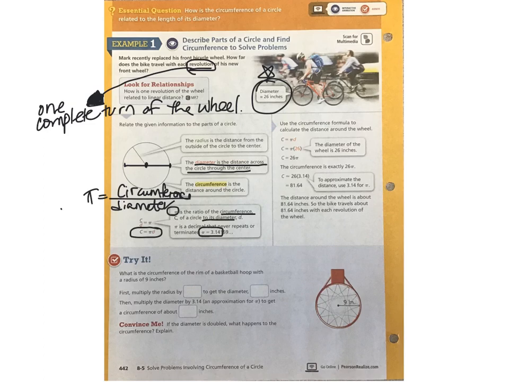Now, by solving the ratio C divided by D equals pi, and multiplying both parts of that by D, you end up with C equals pi times diameter, which is the formula to find the circumference of a circle. So now we're going to use that formula, C equals pi times D, in order to find how much one complete turn of that bicycle wheel is. In other words, the circumference, which is the distance all the way around that circle.